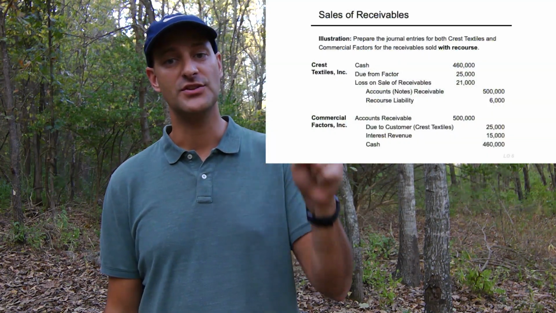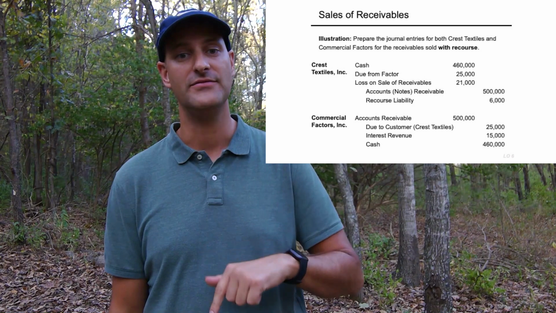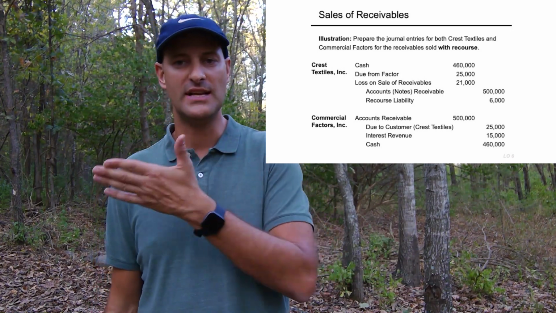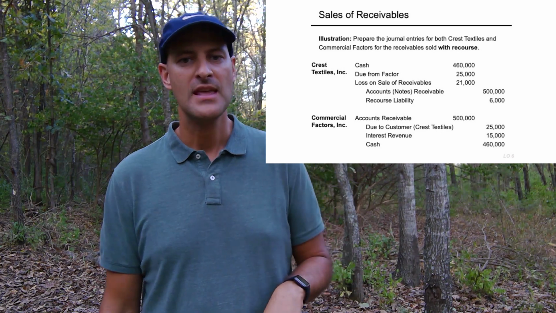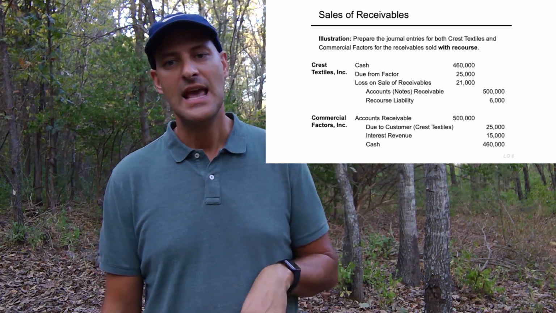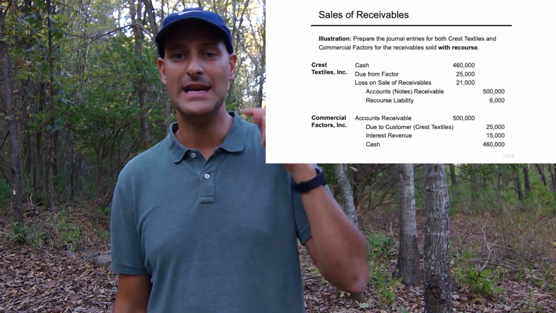Now, for Commercial Factors, there's accounts receivable of $500,000 that they now have. They still owe Crest that $25,000 that they held back. They have interest revenue of $15,000, and they get cash of $460,000. Note, we aren't changing anything other than that there's a recourse liability here. Typically, we're assuming that these are different sets of receivables. Otherwise, if there was really $6,000 of collection liability, then Commercial Factors probably would have built that in the non-recourse setting. So that's if it's treated as a sale.